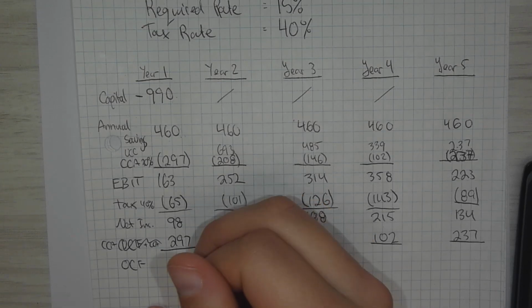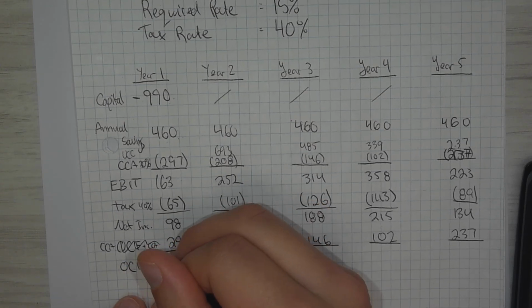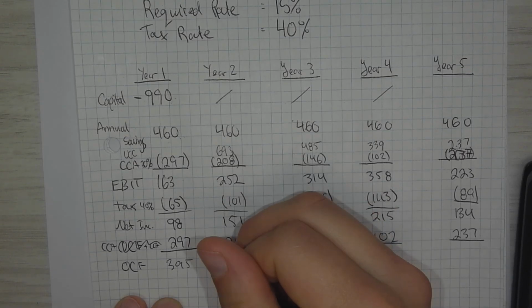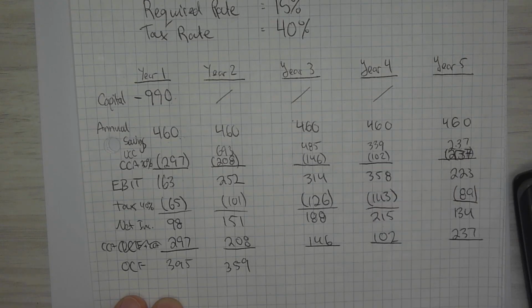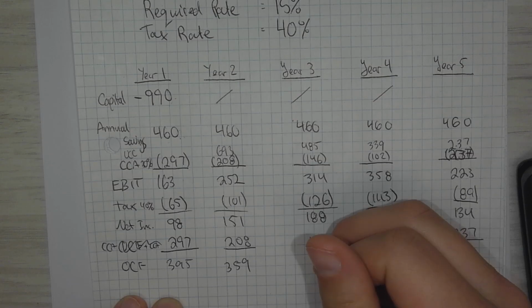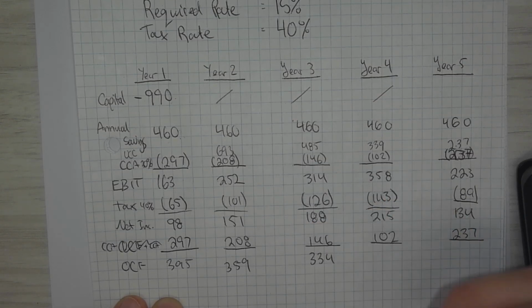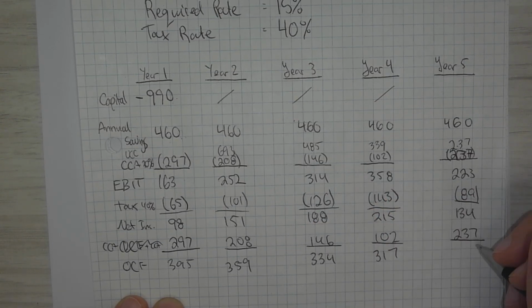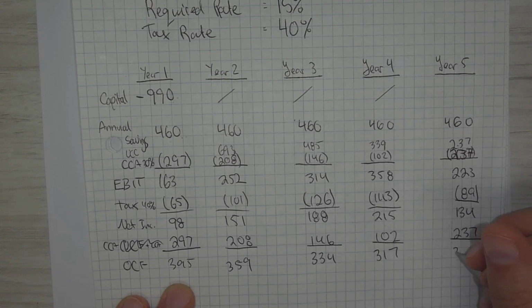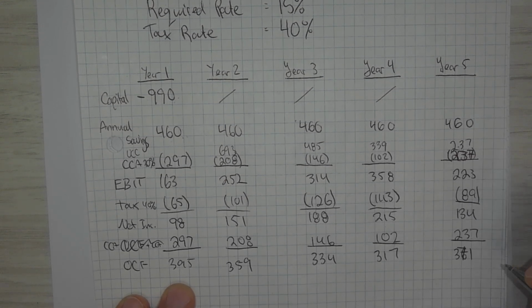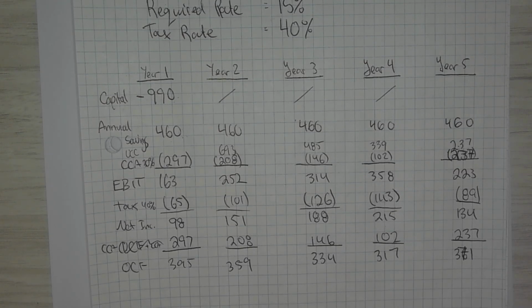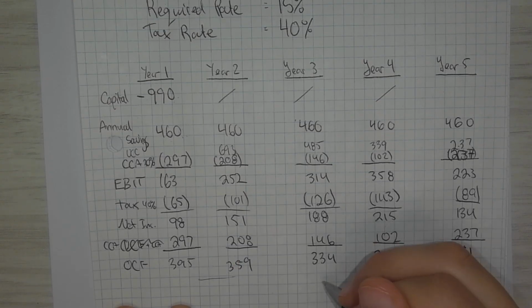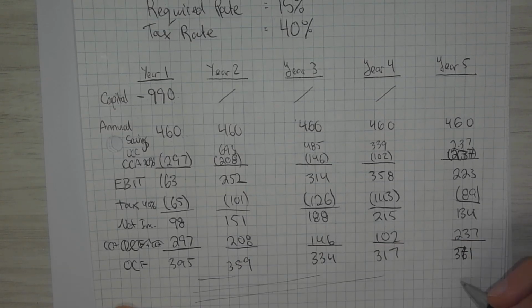And so 395, 359, 334, 317, and 371. So we can bring all of these to today's amount to do an NPV.